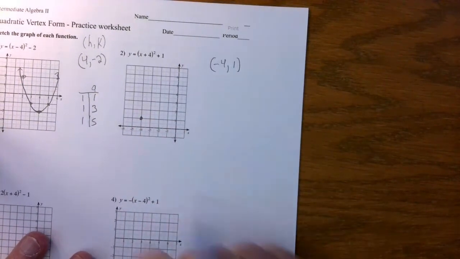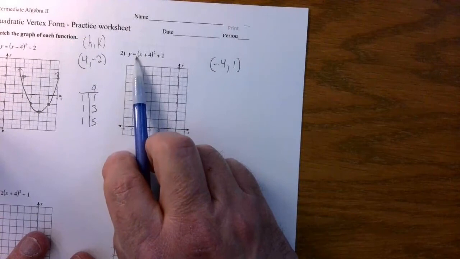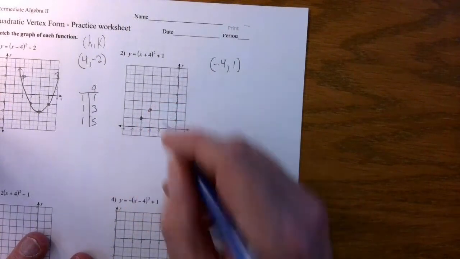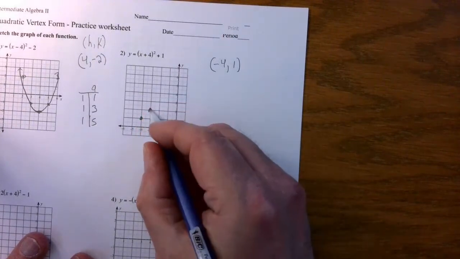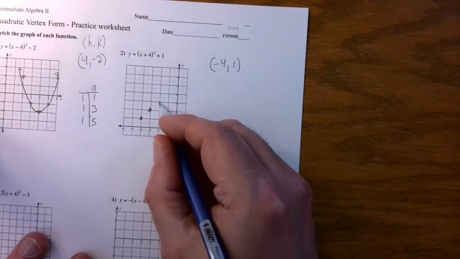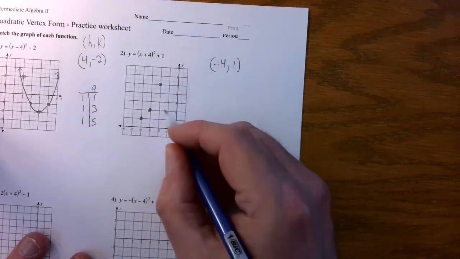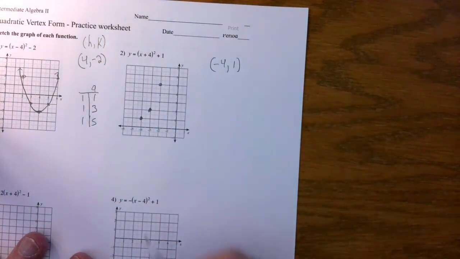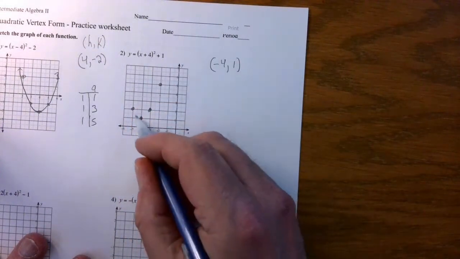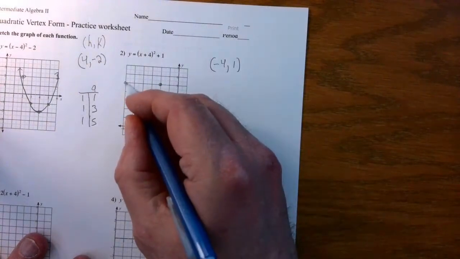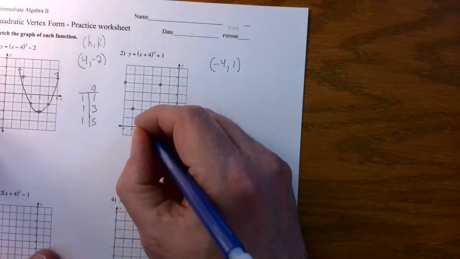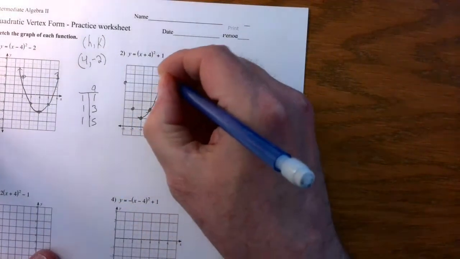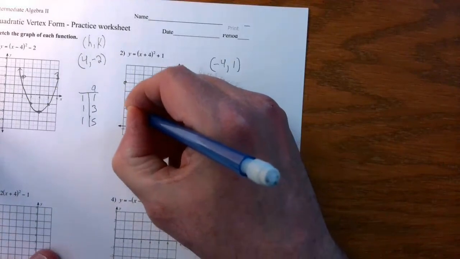And then we can use our step function again because a here is 1. So I just go over 1, up 1. And then from this second dot, I go over 1, up 1, 2, 3. And then again, over 1, up 1, 2, 3, 4, 5, but we don't have to do that. Then just make the other side as a mirror, so this one is right there. Then make it flat on the bottom, and just curve it up, kind of like that.